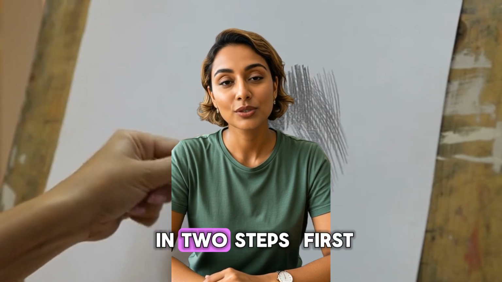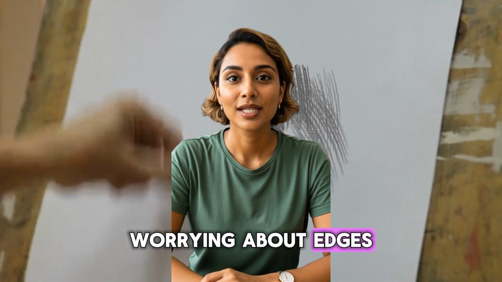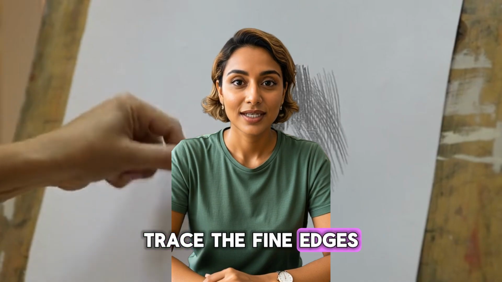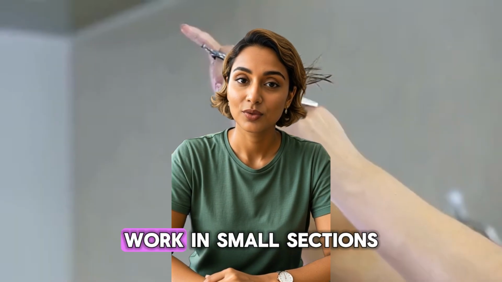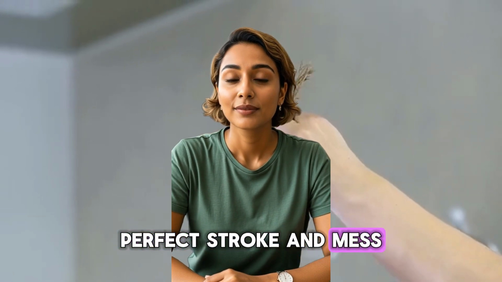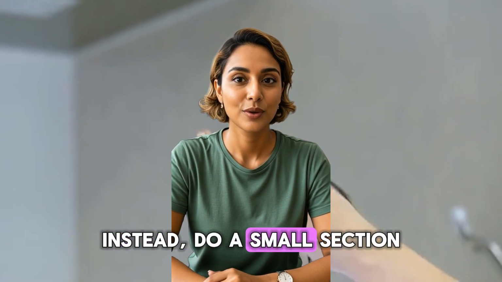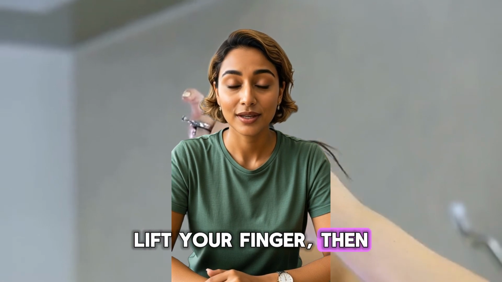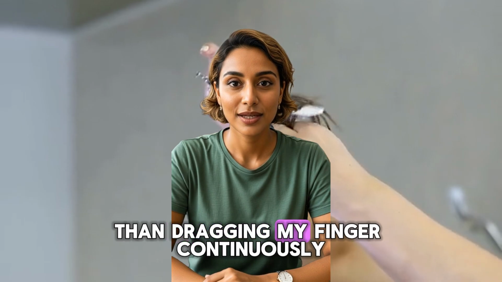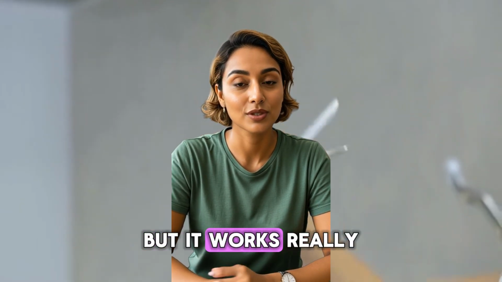I usually do this in 2 steps. First, I trace the middle portion without worrying about edges. Then I reduce the brush size and carefully trace the fine edges. A helpful technique here is to work in small sections. If you try to do one long, perfect stroke and mess up at the end, you'll have to undo everything. Instead, do a small section. Lift your finger, then move on. I also tap and tilt side to side rather than dragging my finger continuously. It takes a bit more time, but it works really well.